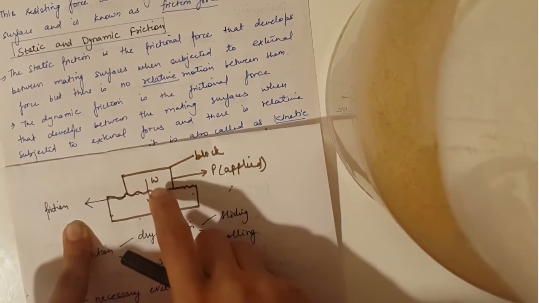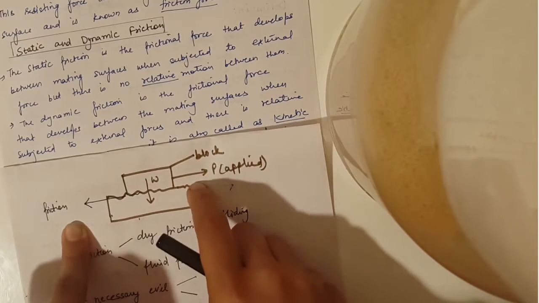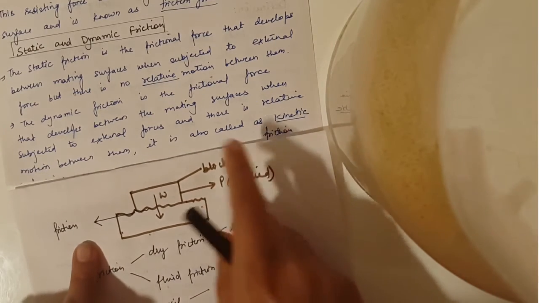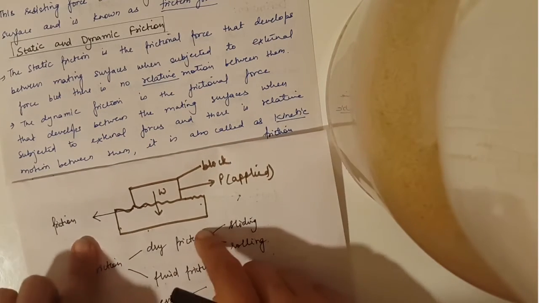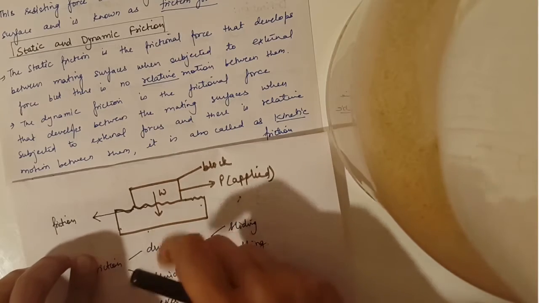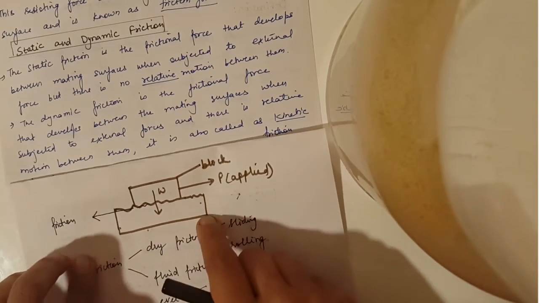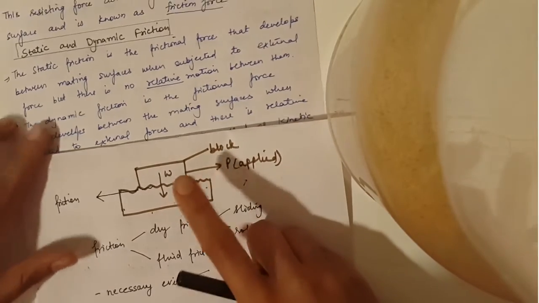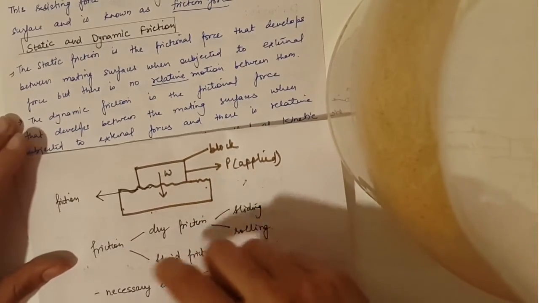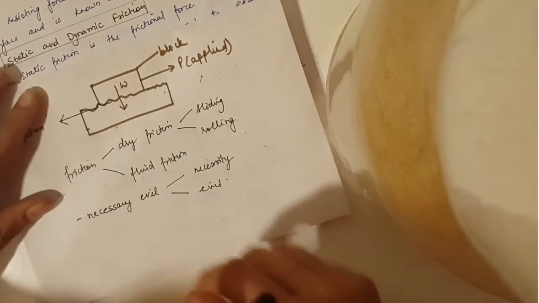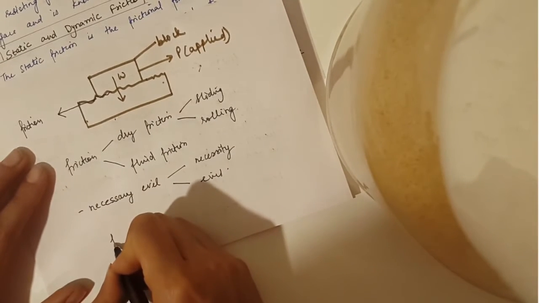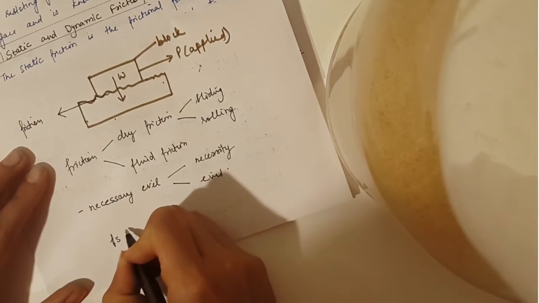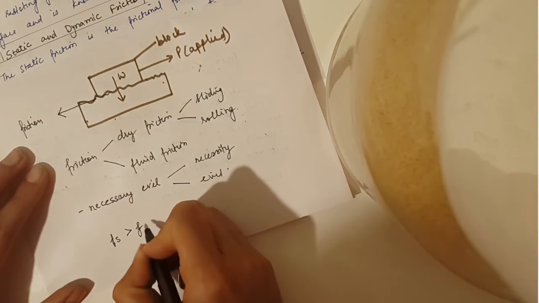But if this block starts moving, then it is called dynamic or kinetic friction. So the difference between these two is the relative motion. In case of static friction, there is no motion. In case of kinetic friction, there is motion. Generally, the value of static friction is more than kinetic friction.